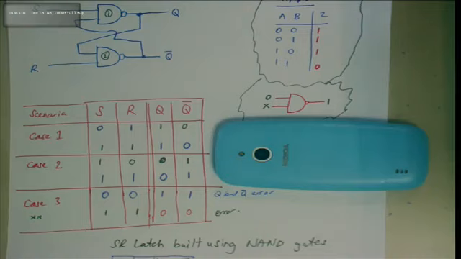So 1 and 1 will be 0. Q and Q bar will both be 0. So we've got 2 problems now as a 1, 1 as a follow-up to 0, 0. 2 problems. What do we see?